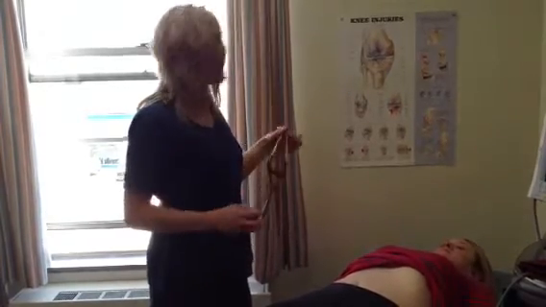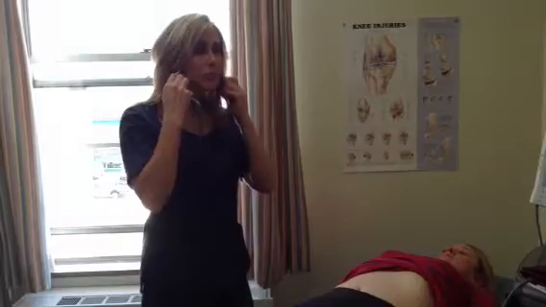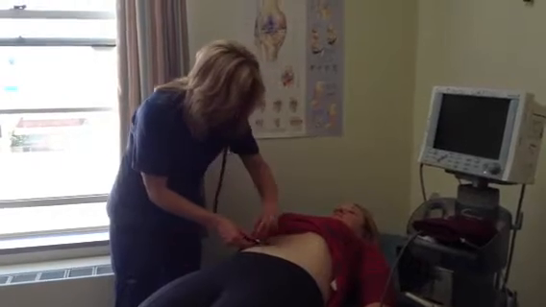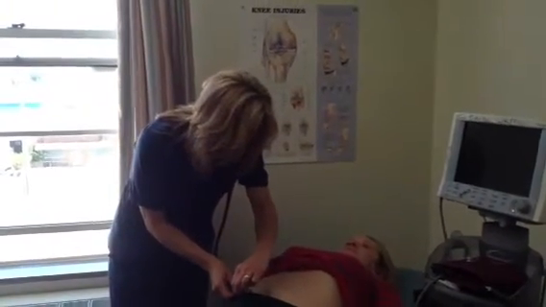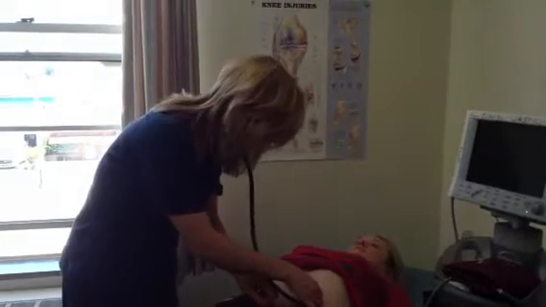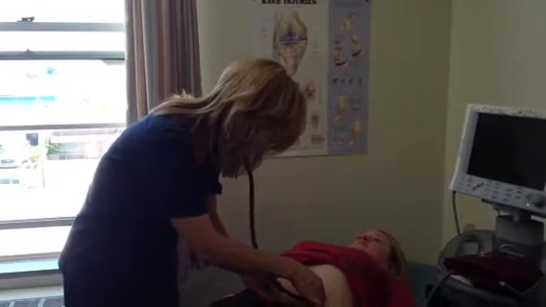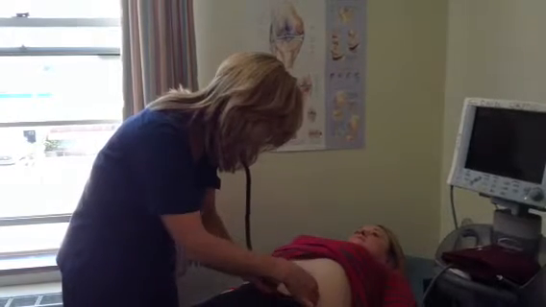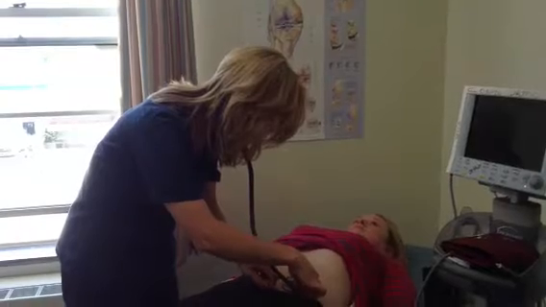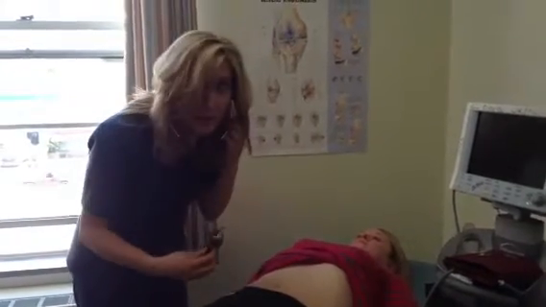But then I'm going to start out by listening to bowel sounds. So I'm going to have to listen over all 4 quadrants. And she has good normal bowel sounds.